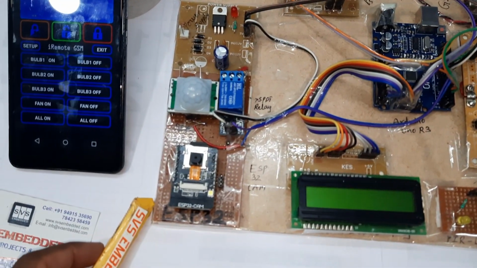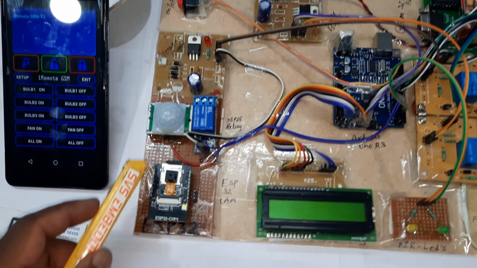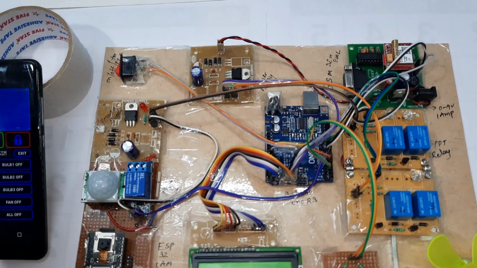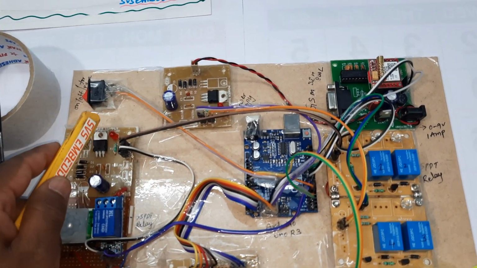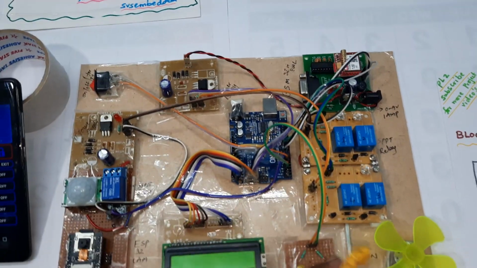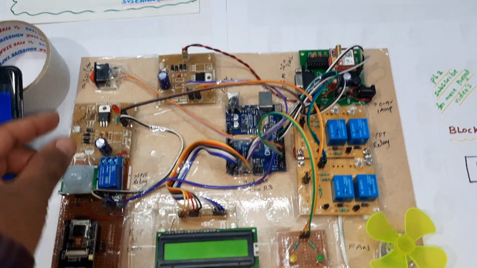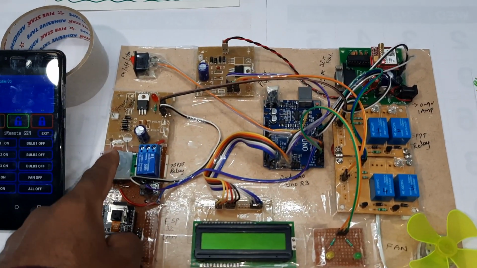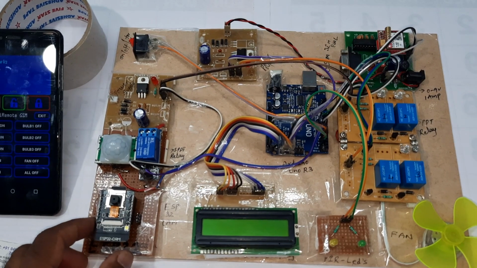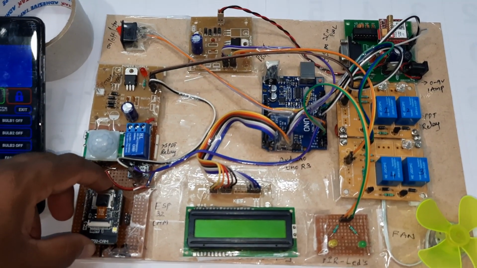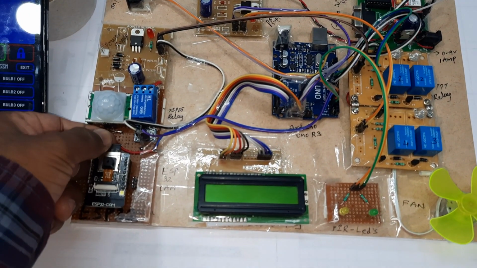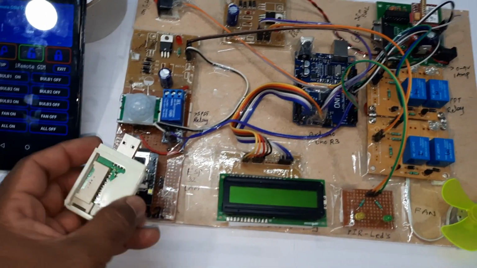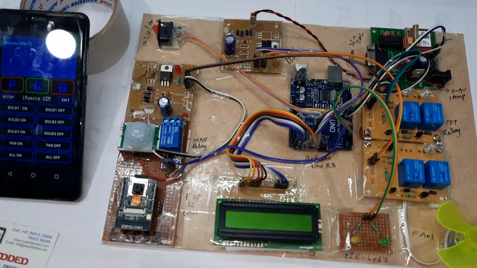The ESP32 camera module, a PIR sensor, SPDT relay and power supply module. If the person is going outside the home, it should be switched on. Then if the PIR detects, it captures the photo and stores it in the SD card. You can check all those photos through any adapter.